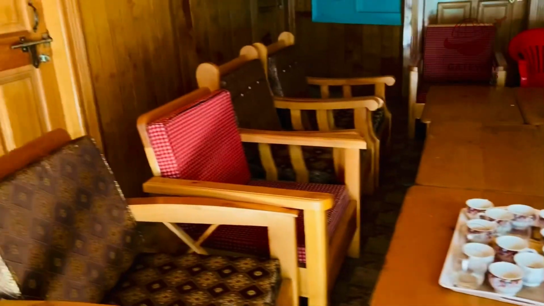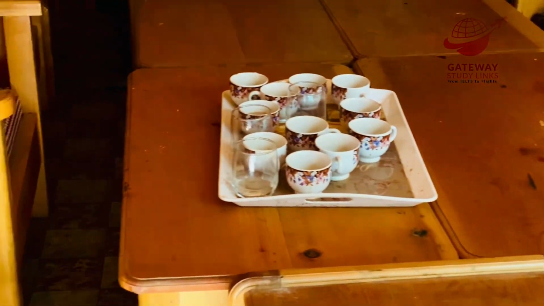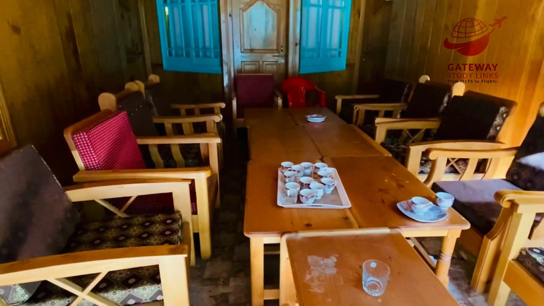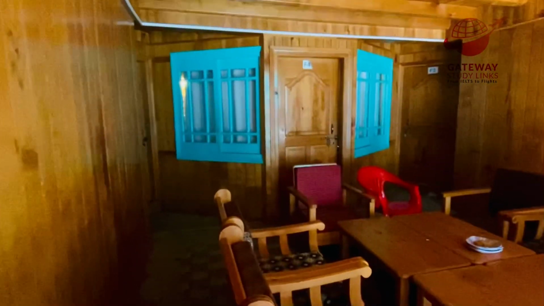This is our dining table. You could see there are some cups available. I guess it seems like it had a feast. And then from there it comes to our room, and that is our room basically.